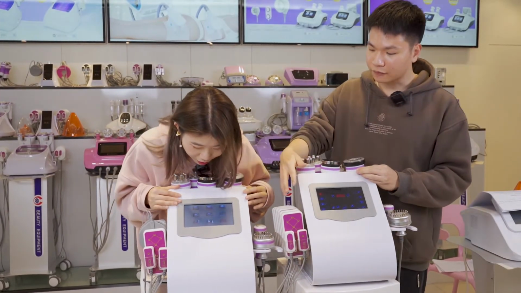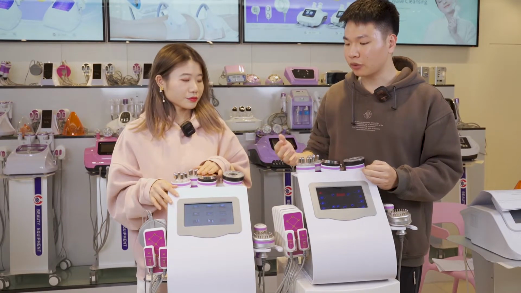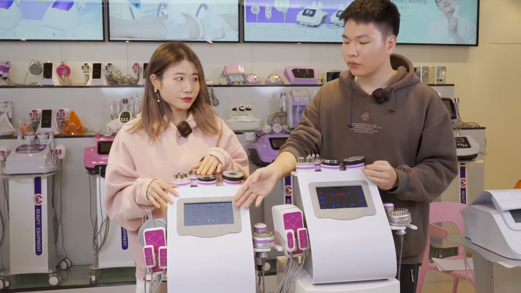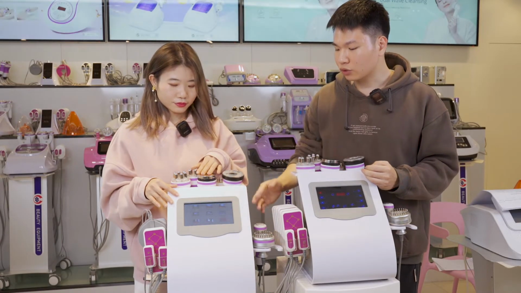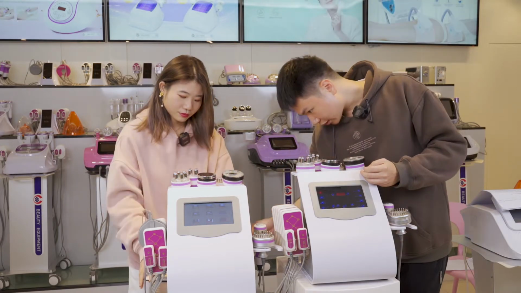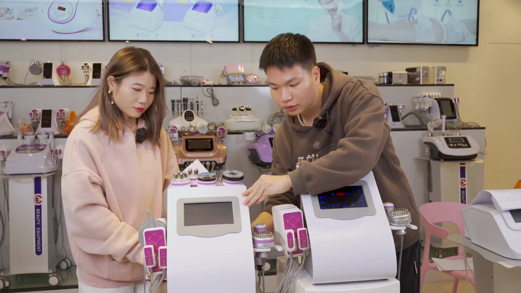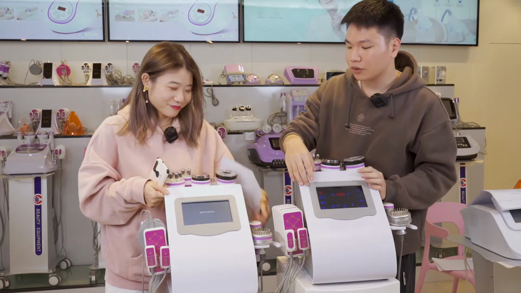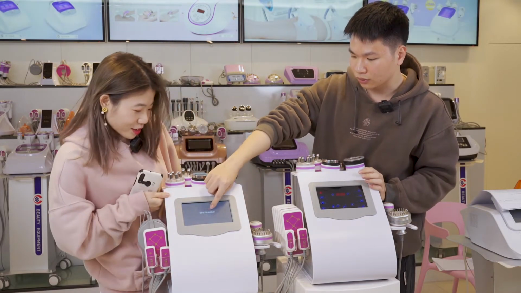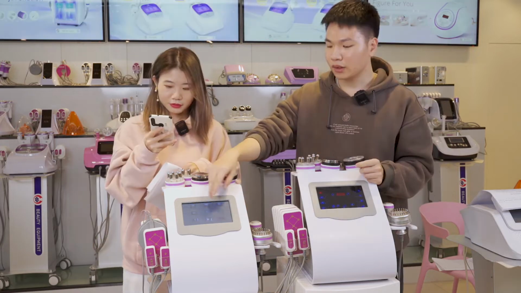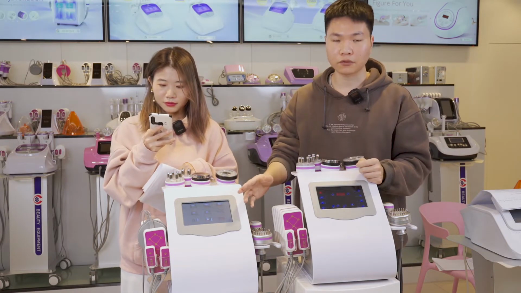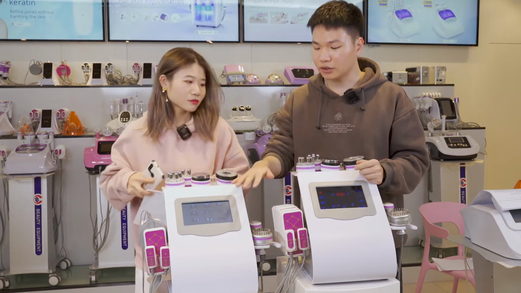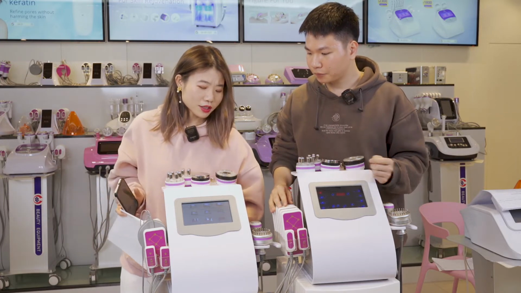Yes, and for the touch screen machine, Mychway will offer a logo editing service, so you can add your logo to the touch screen. After adding your logo, when you turn on the machine, your logo will be displayed on the screen instead of the welcome, and it's 1 unit for free. So this is one of the differences between these two machines. It's only the touch screen's difference.